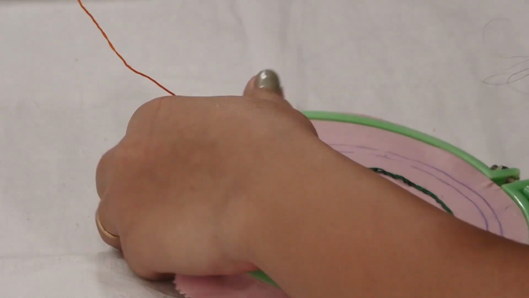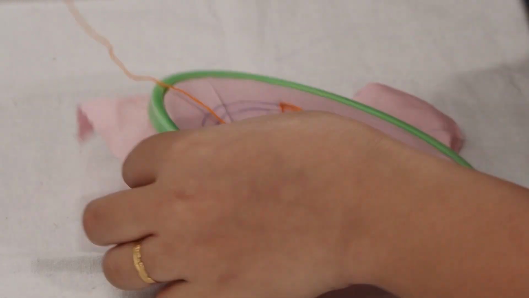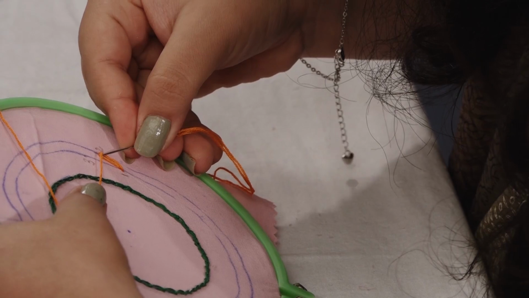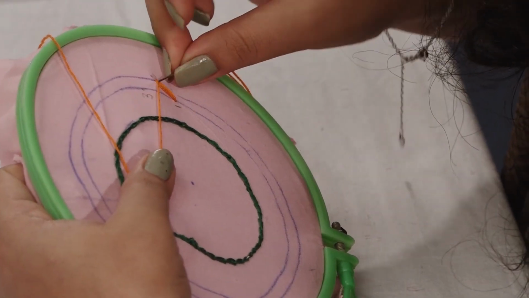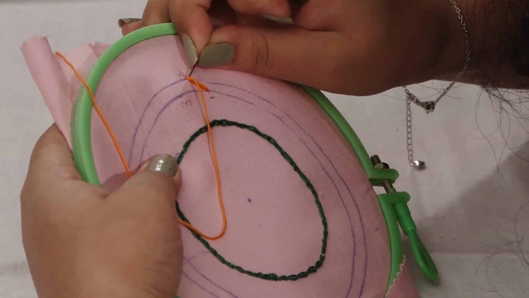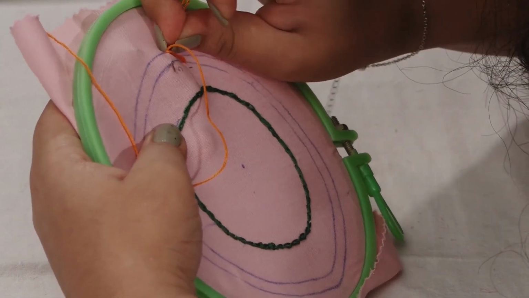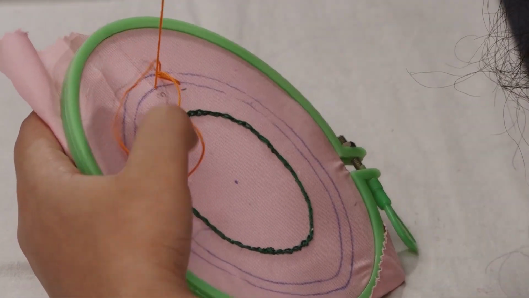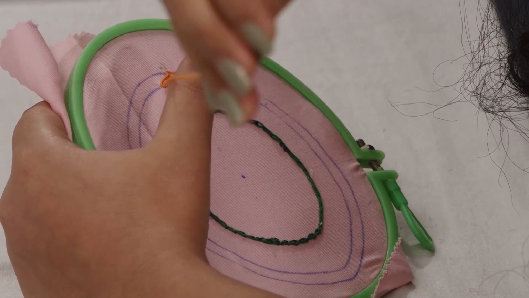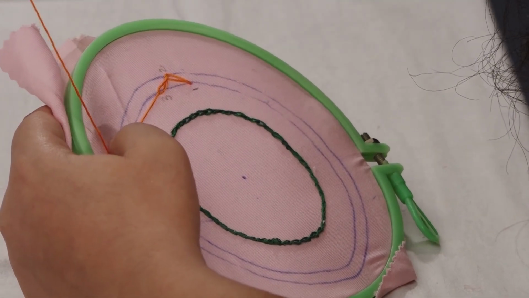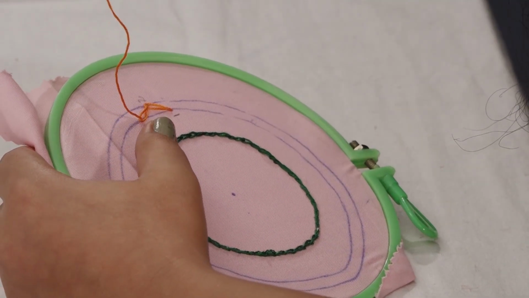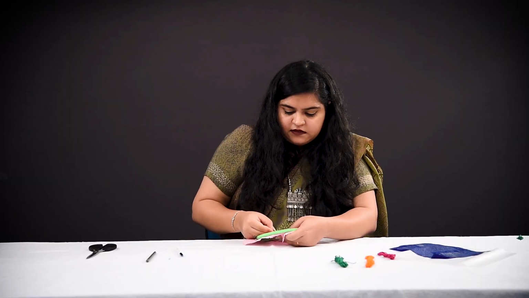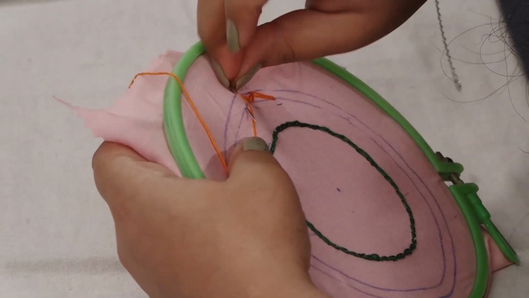We'll repeat the steps and take the needle back at point 2 and bring the needle up at point 3. Similarly, we'll complete the design outline.